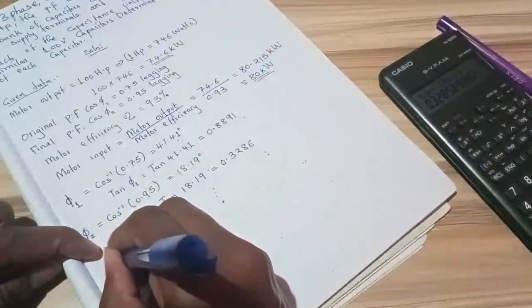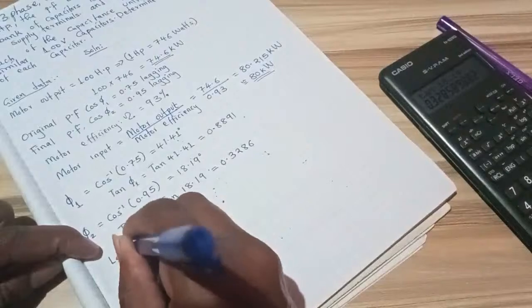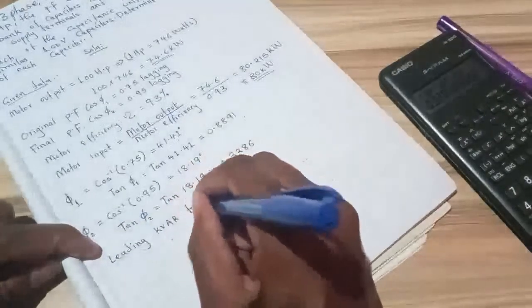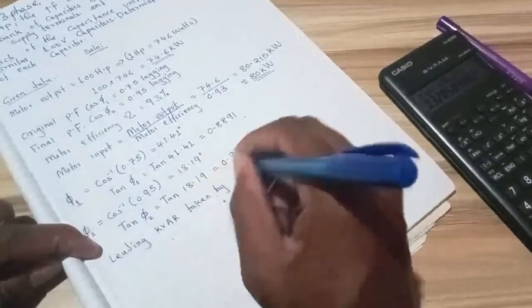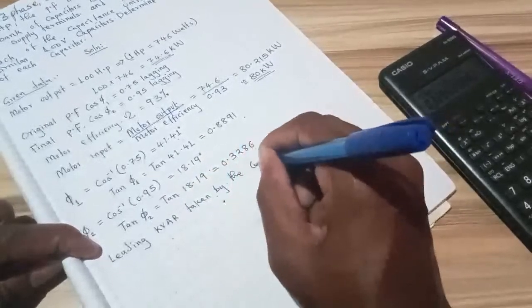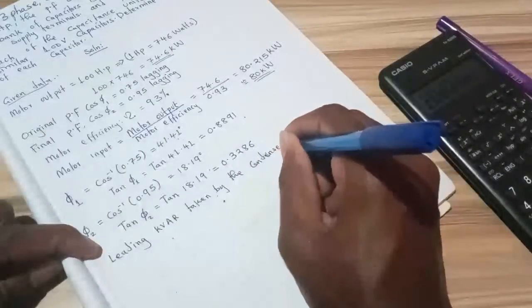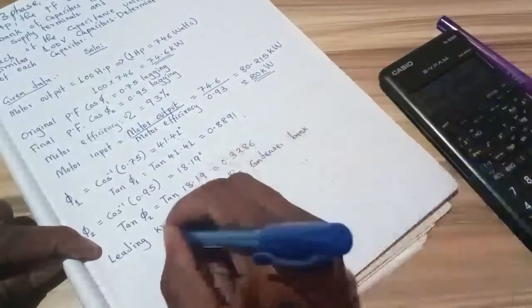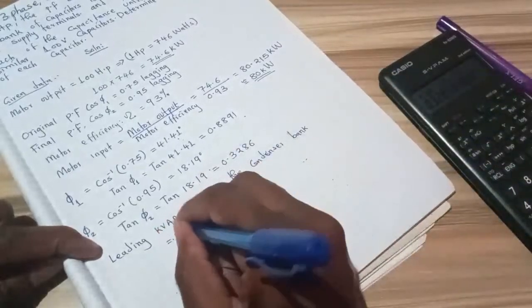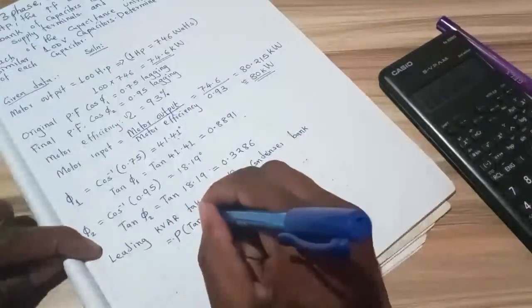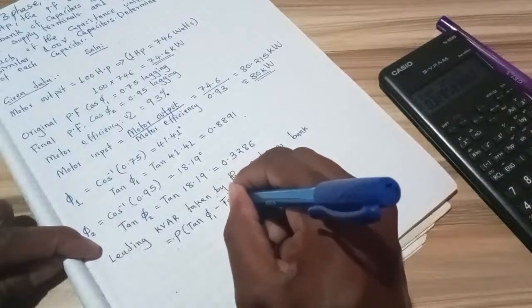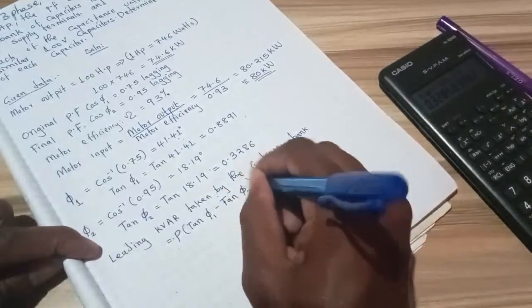So from there, we need to come up with the leading reactive power taken by the condenser bank, and this is given by the actual power P times tan phi 1 minus tan phi 2.